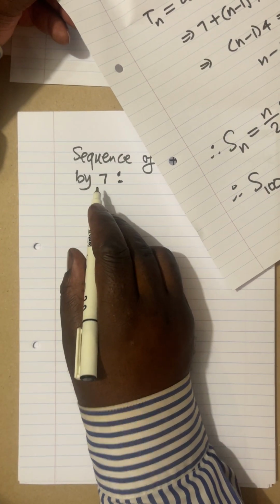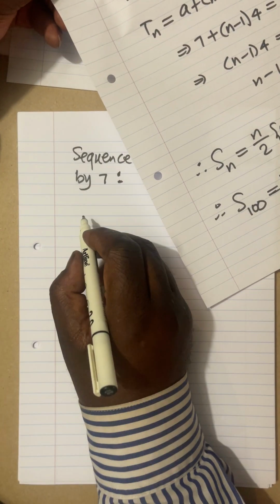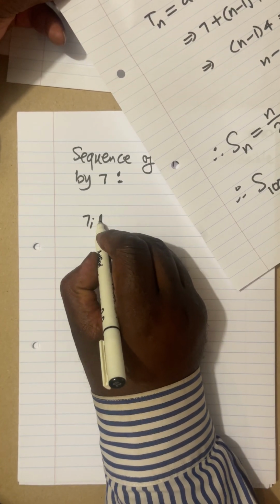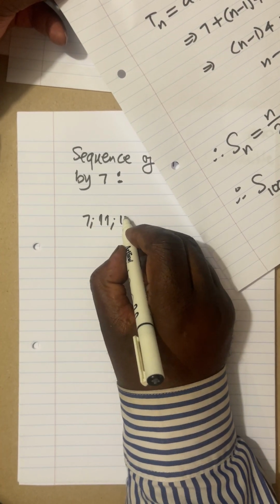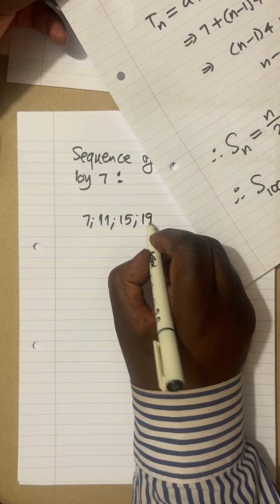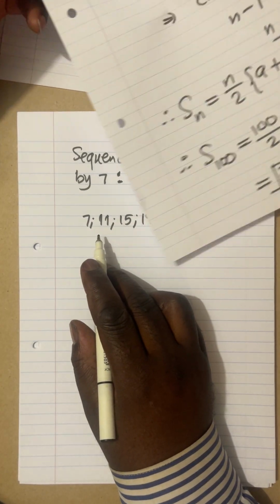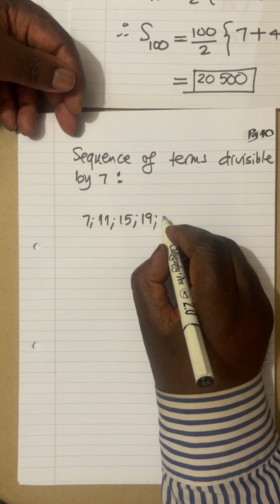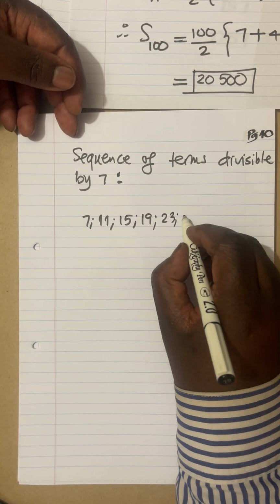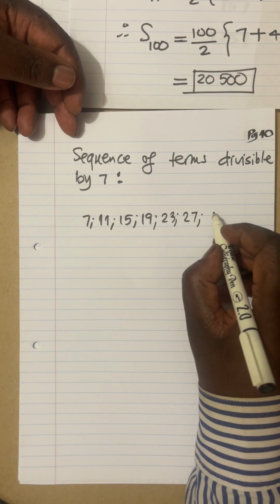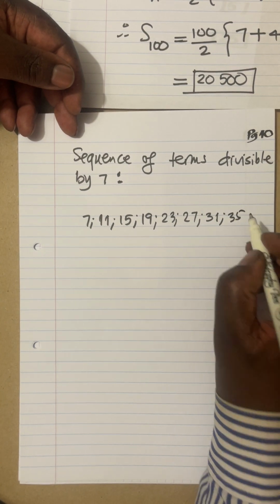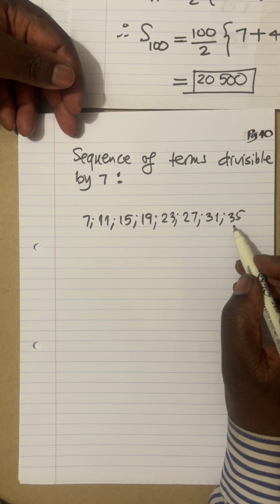We're not saying this sequence is 1. I'm going to write it down here, but we're going to siphon or get it from here. So 7, the next one is 11, then 15, then 19. Remember, I'm adding 4 because the common difference is 4. So let's continue adding 4. That will be 23. Add 4, that will be 27. Add 4, that will be 31. Add 4, that will be 35. At least you can see something now.